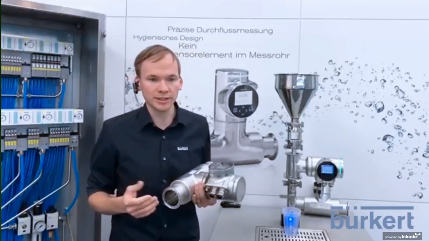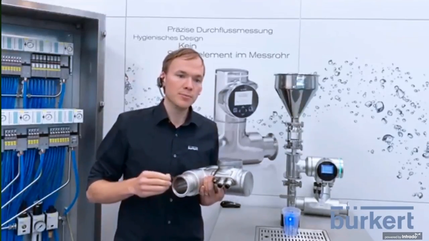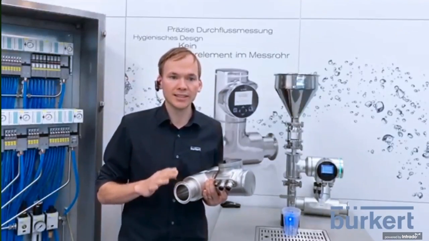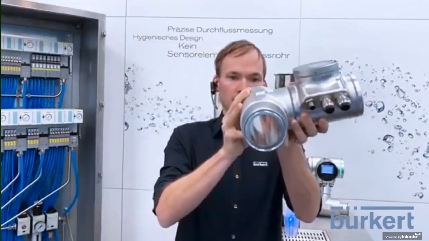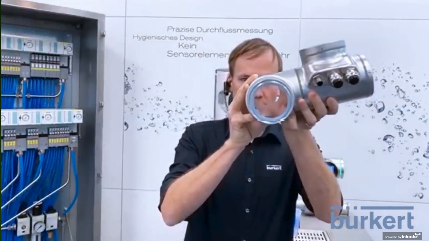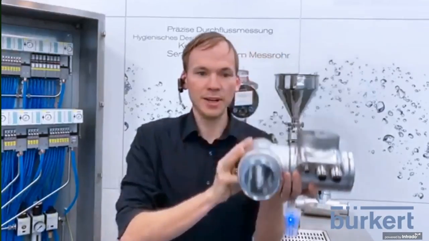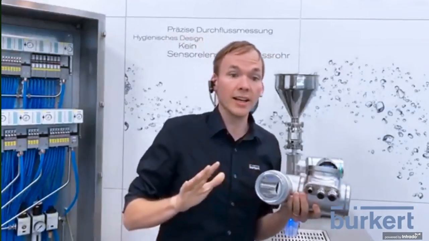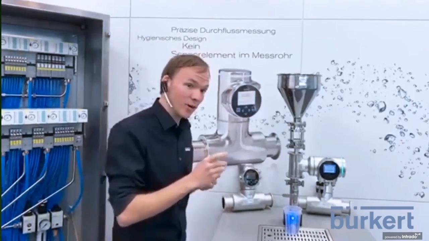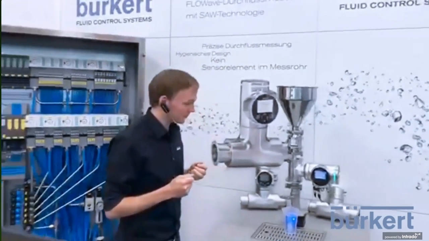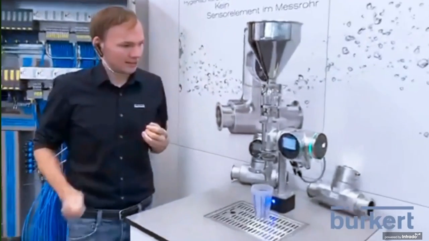One highlight is the hygienic design. You see, I was just looking through the pipe, and one big advantage of the FlowWave is that there are no obstacles, nothing inside the pipe. It's really a straight pipe with stainless steel.